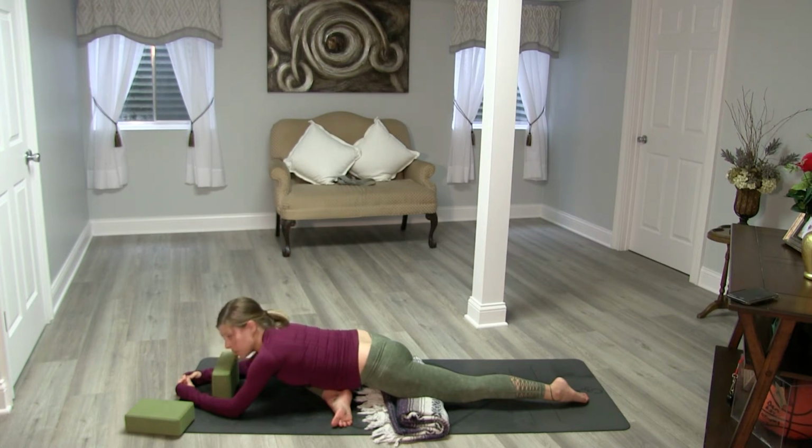And when we slow down like this in a pose, it's a great opportunity to check in with the other aspects of the practice. Noticing where the mind is, the quality of emotion that's present. Noticing how deep the breath can go.